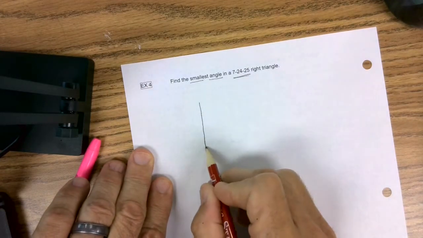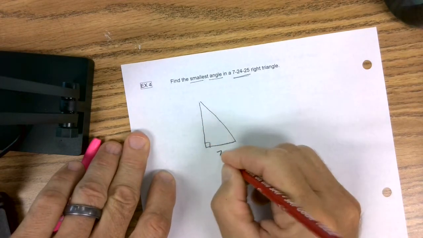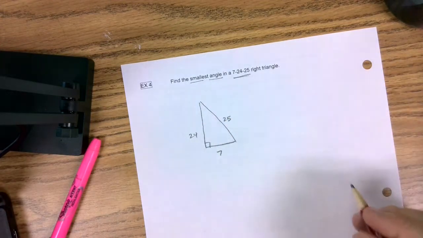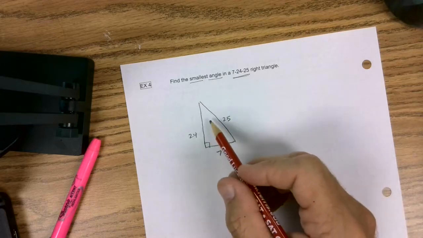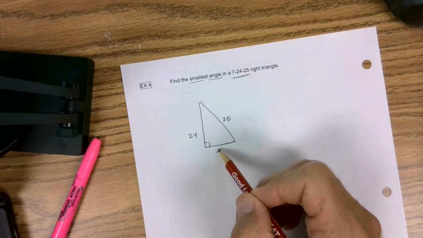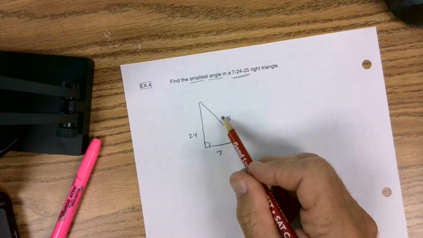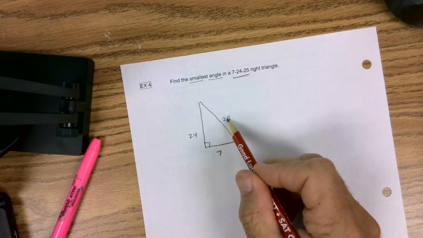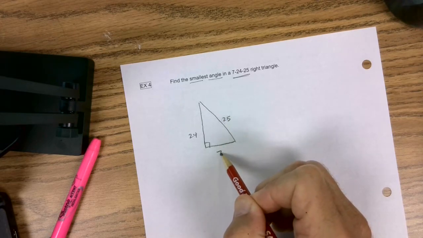So I'm going to try to draw it with a little bit of accuracy. There's my 7, there's my 24, and there's my 25. And if we were in class, we'd have a lot of fun with this. And I would ask you, is this a 30, 60, 90? And I would get some people to say yes. But it's no. Because if it was a 30, 60, 90, and this was 7, this would have to be 14. Remember, the hypotenuse is always double the short side, so it's no.